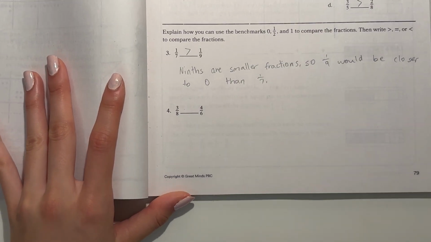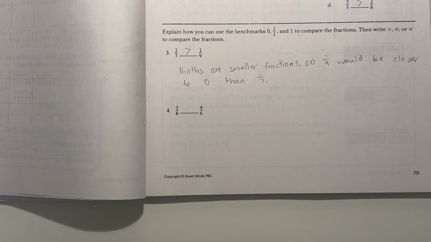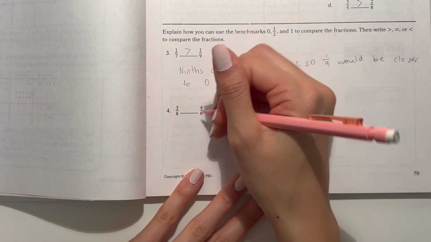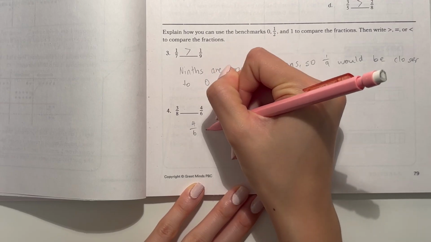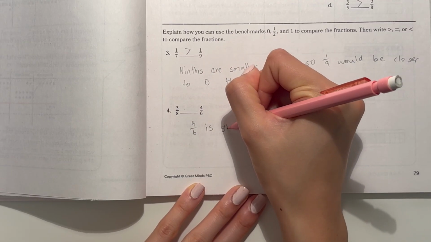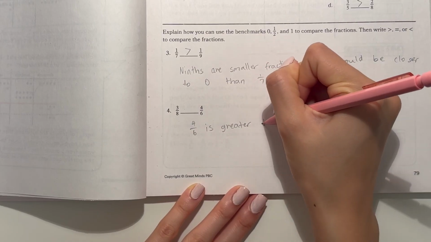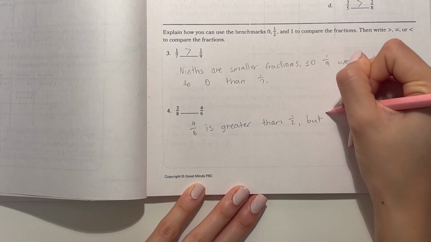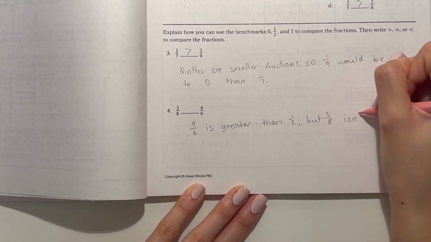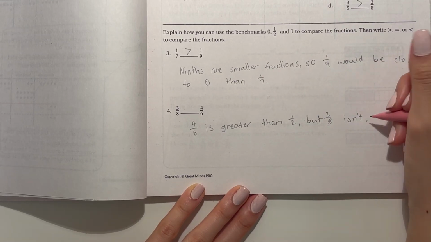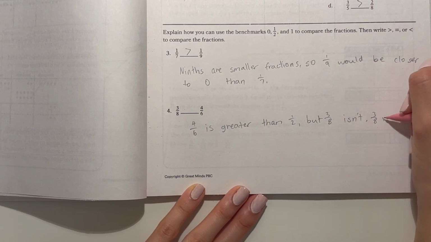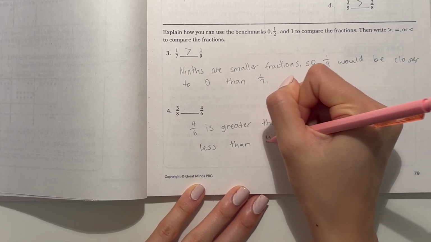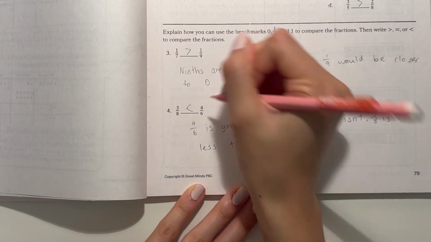And number 4, 3/8 and 4/6. So 3/8 is less than 1/2, but 4/6 is greater than 1/2. So 4/6 is greater than 1/2, but 3/8 isn't. So 3/8 is less than 4/6.